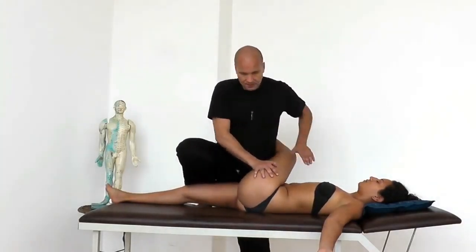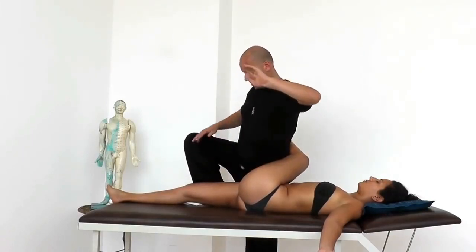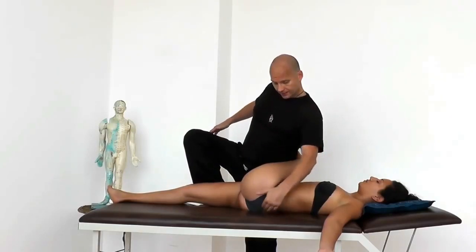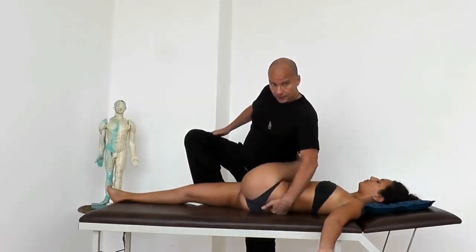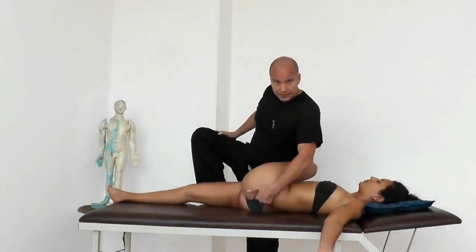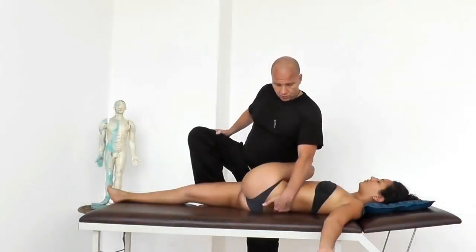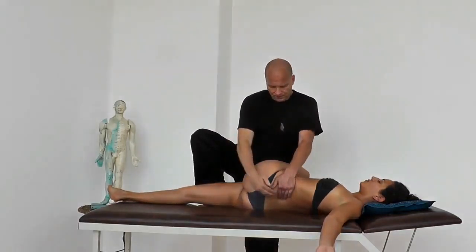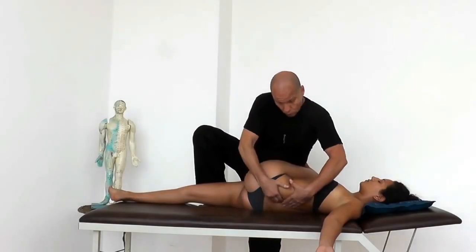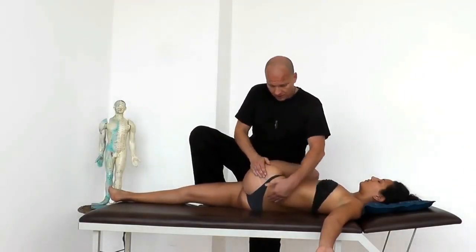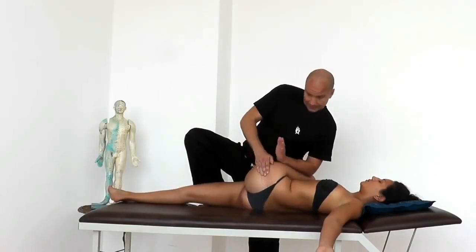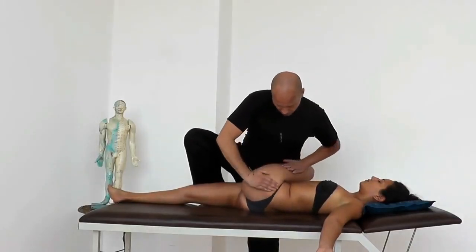Now I rotate my body. See it? In this position, my patient's back is stretched. It's in the stretching position, you see it. And I work with my fingers between the processes, near the spine, over the gluteal muscles.